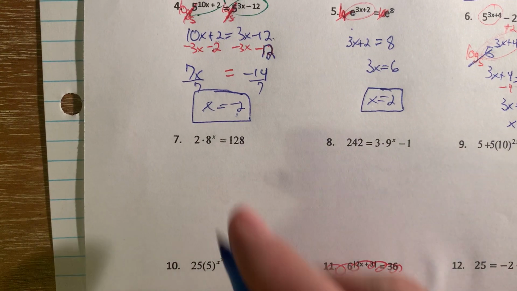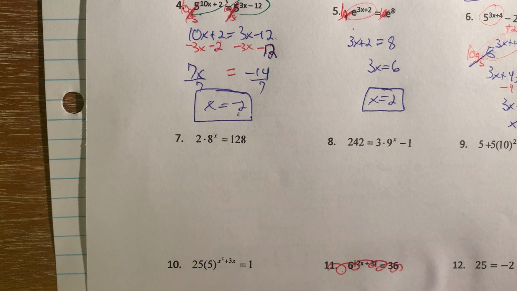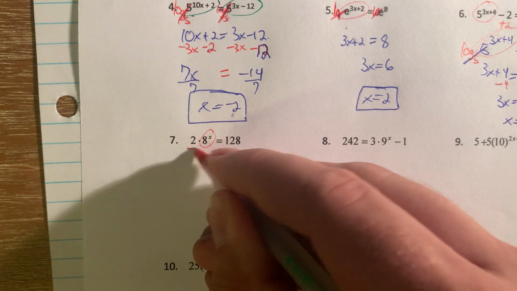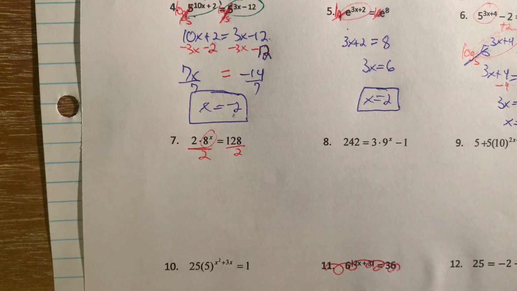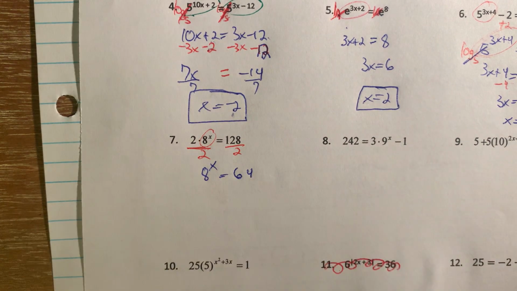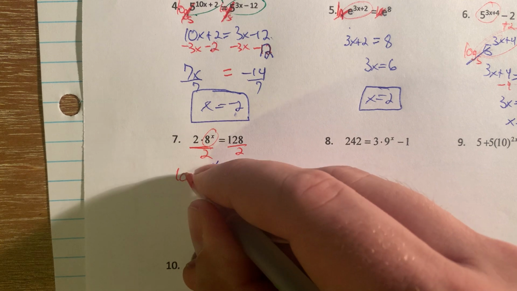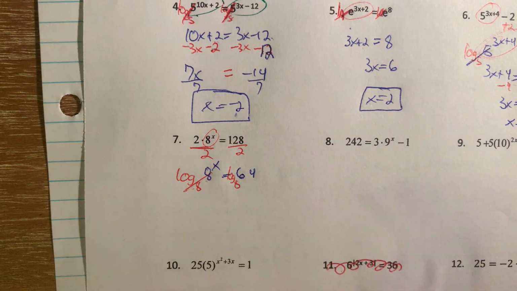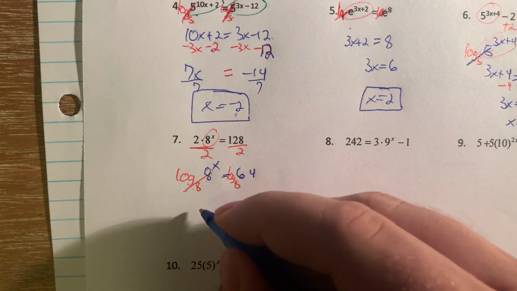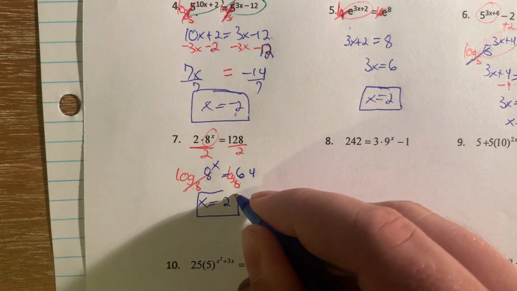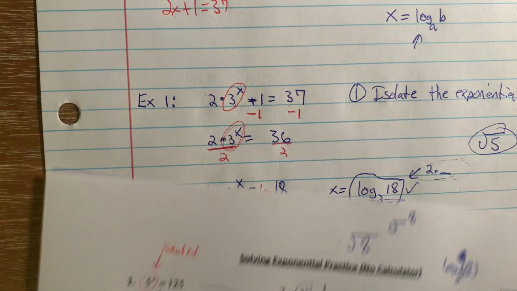This next one, number 7. To get the exponential by itself, it's multiplying by 2, so we divide by 2. 8 to the x power equals 64. And now we're going to take the log on both sides. So log base 8, log base 8. Here that will cancel out. And on the other side, 8 to what power gets you 64? The answer is 2.